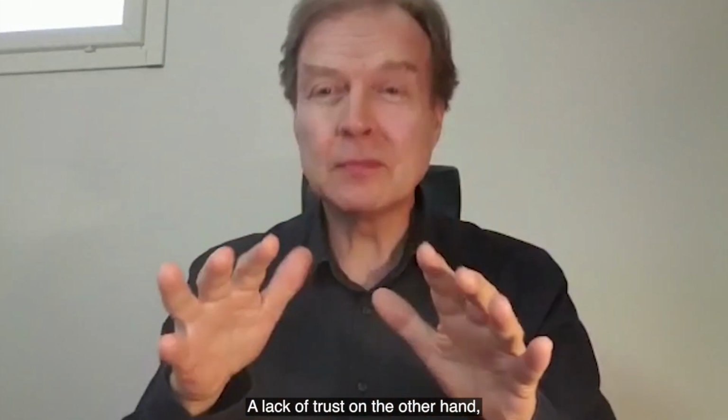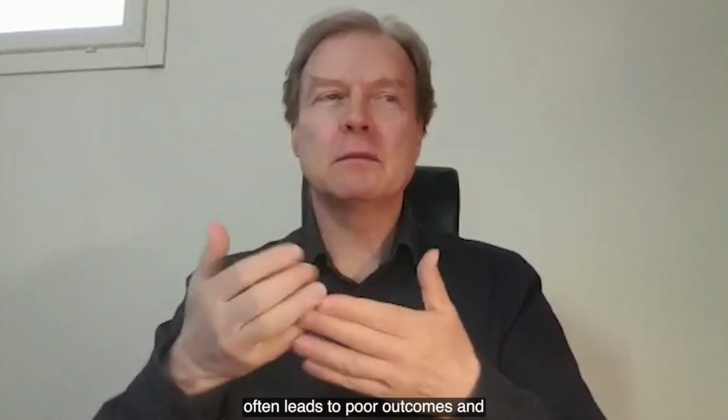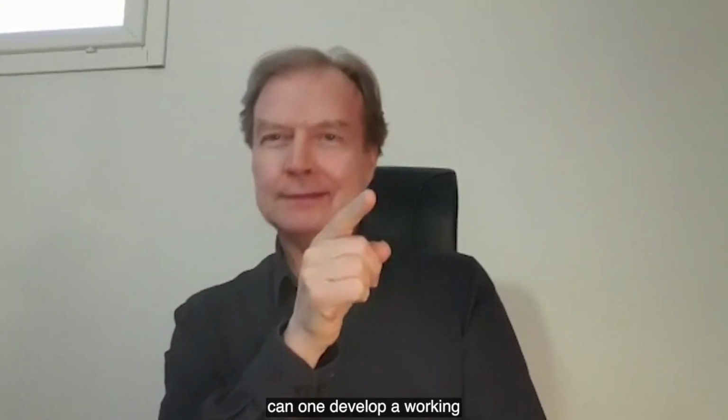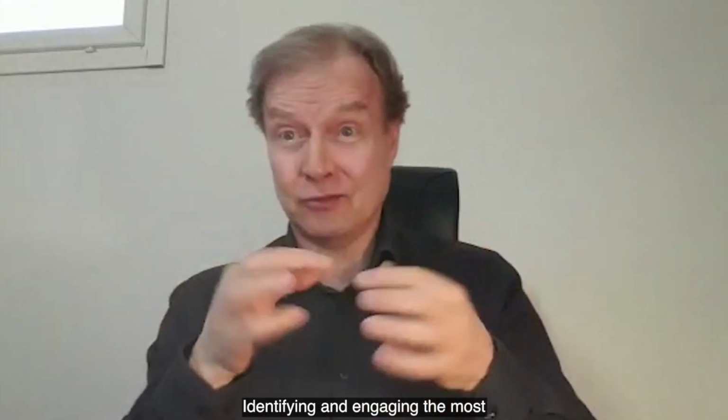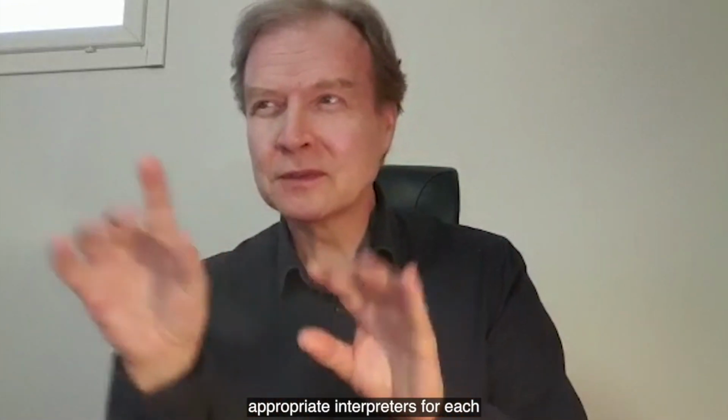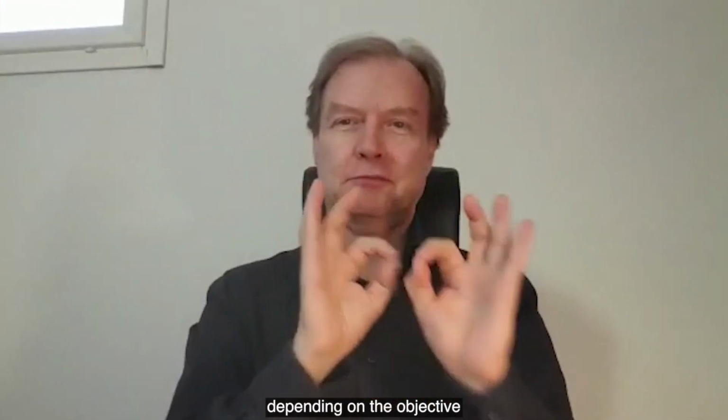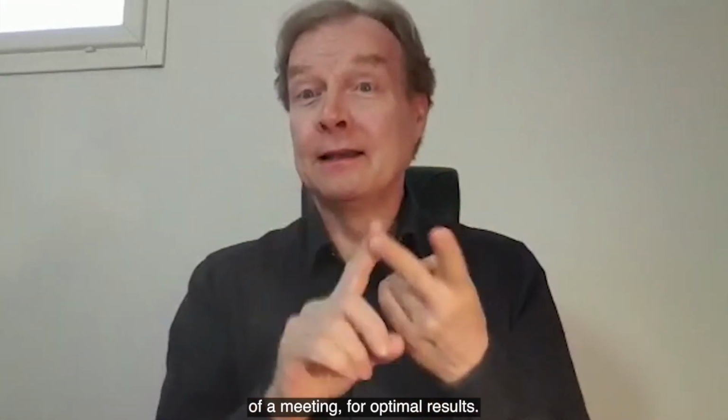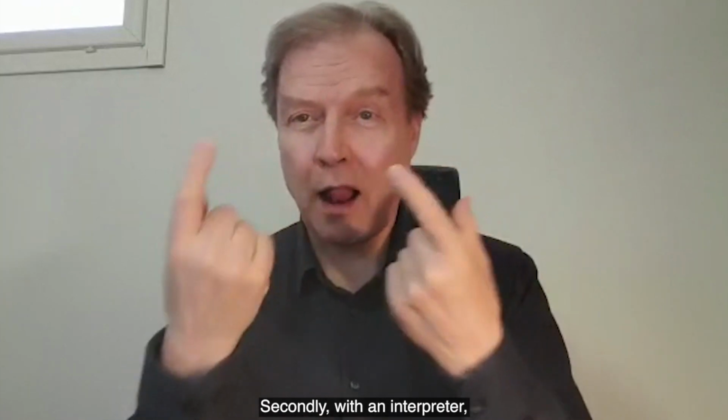A lack of trust, on the other hand, often leads to poor outcomes and mismanagement of interpreted interaction. Only through repeated engagement can one develop a working relationship and trust. Identifying and engaging the most appropriate interpreters for each setting is critical and may mean different interpreting teams depending on the objective of a meeting for optimal results.